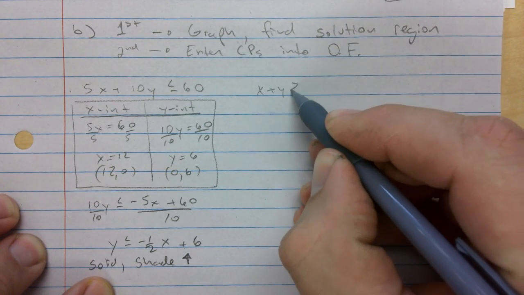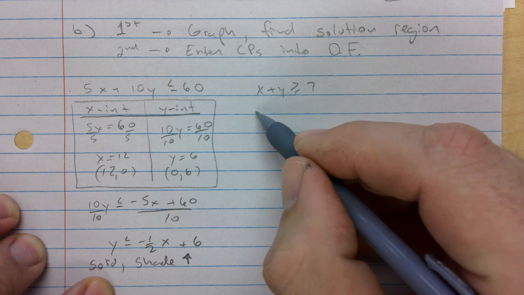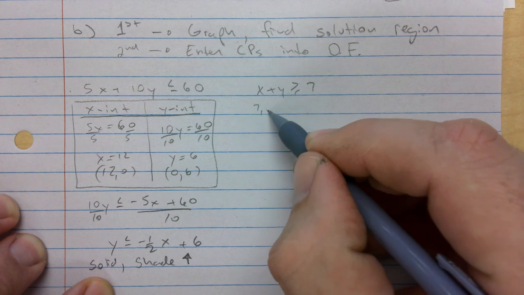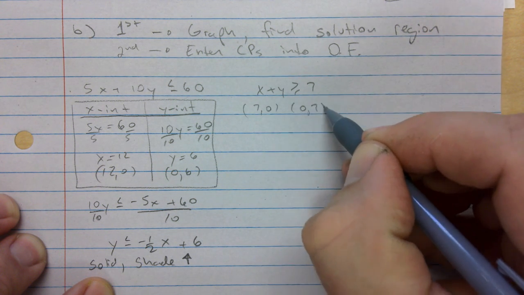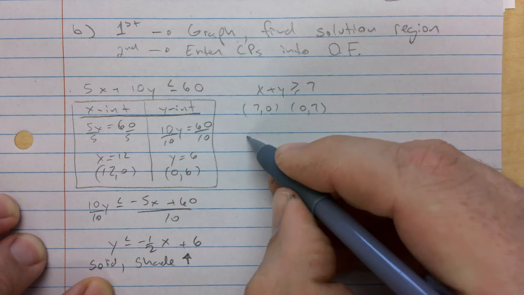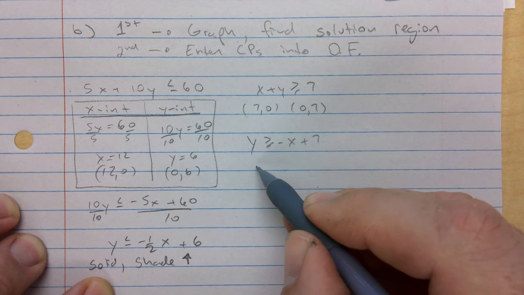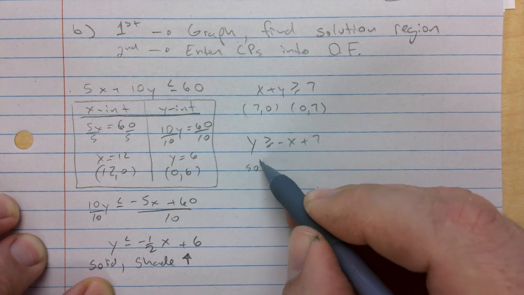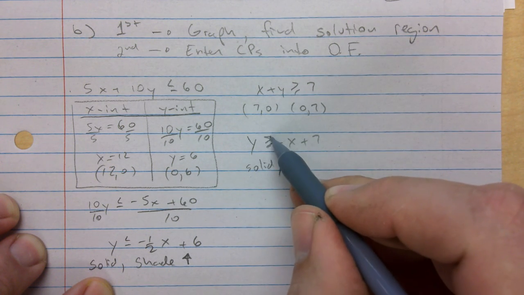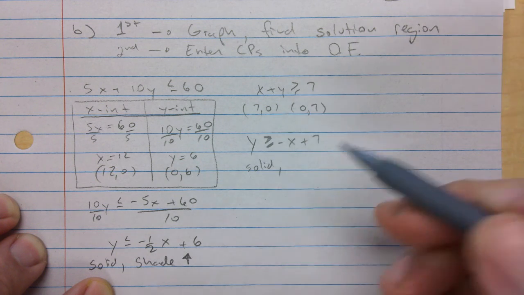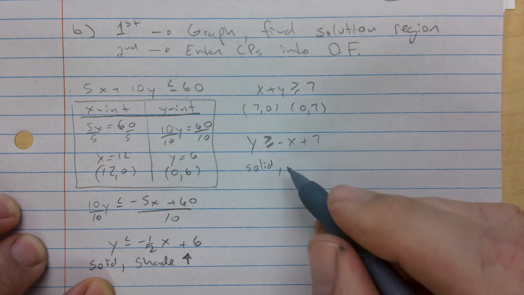x plus y is greater than or equal to 7. This is just 7, 0 and 0, 7. That's all you need to do there, really. Rewriting it gives you y equals negative x plus 7. So solid, of course, and true is above because of this. True would be above the line, so we shade below.